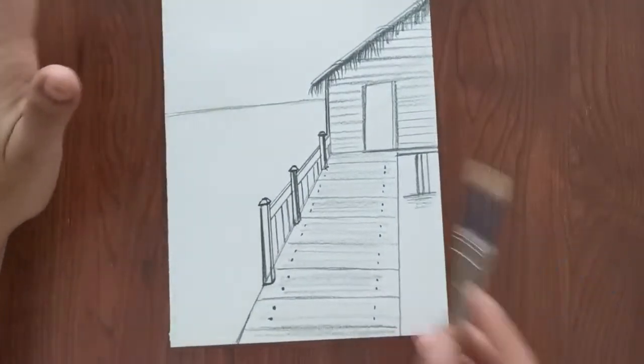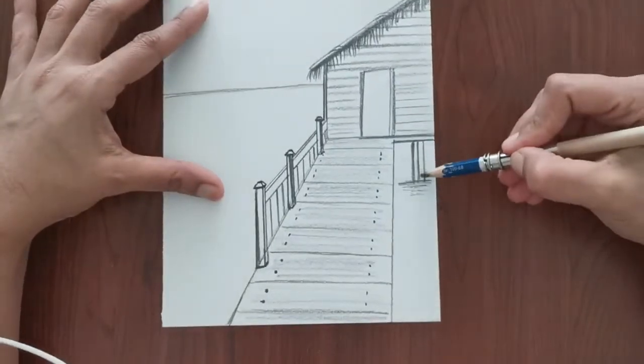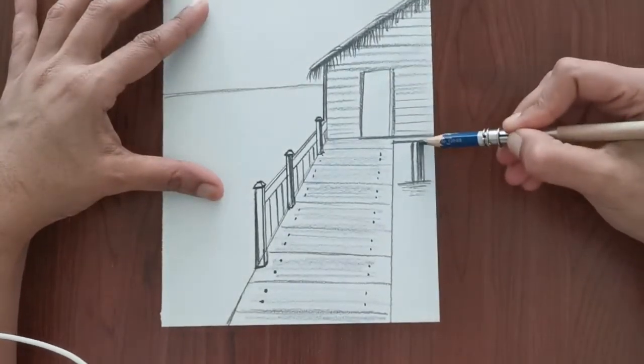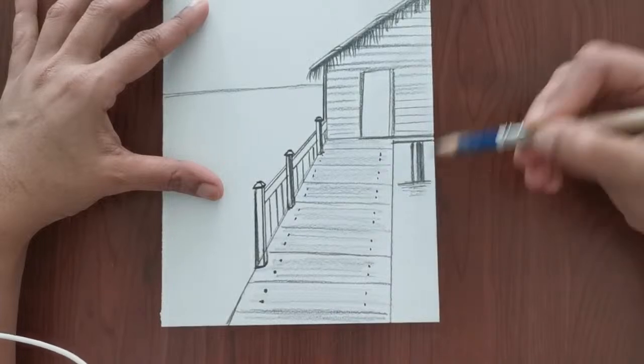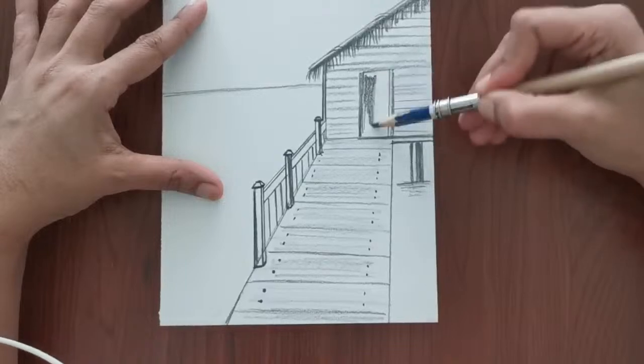Next is, okay, let's darken this portion completely and darken the door also.